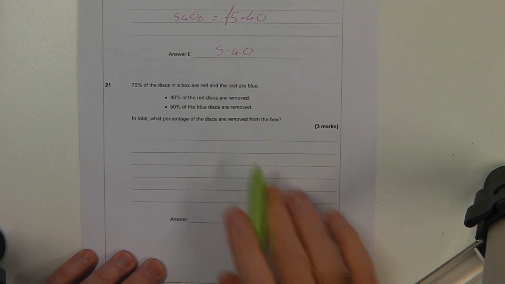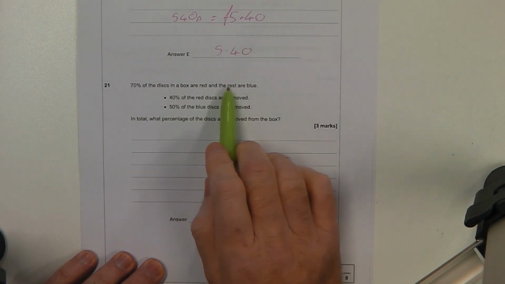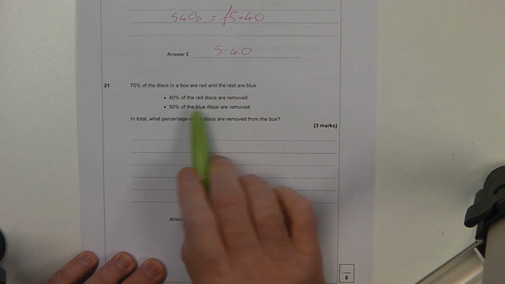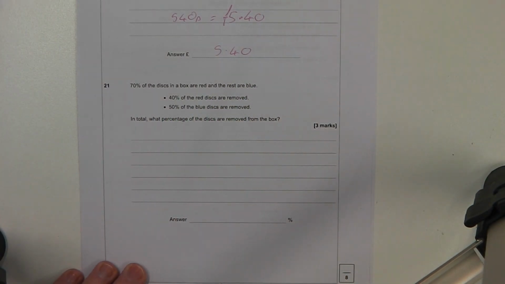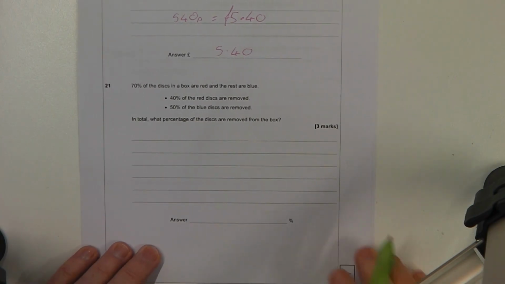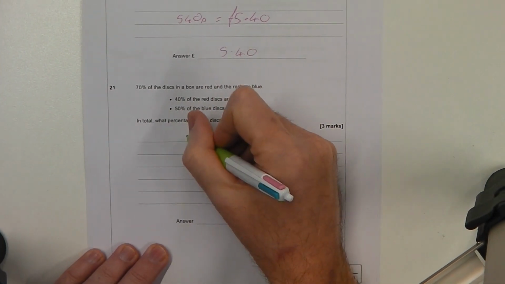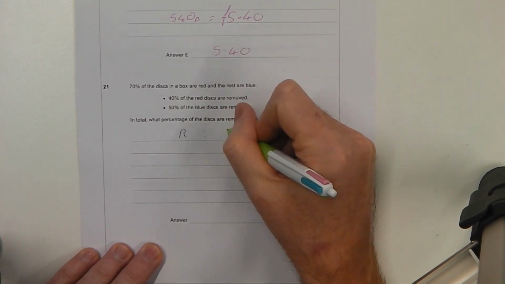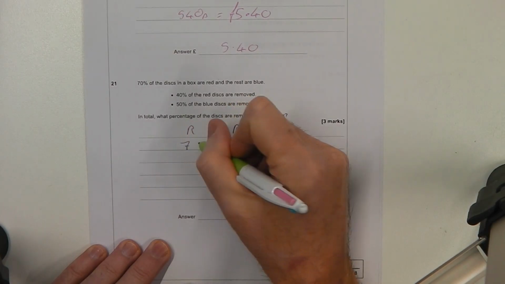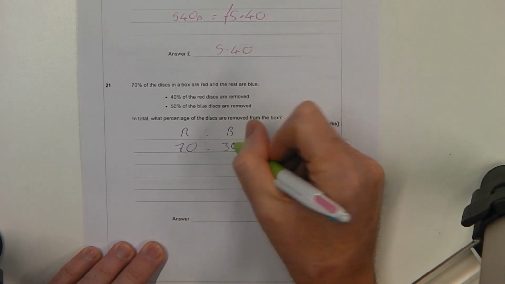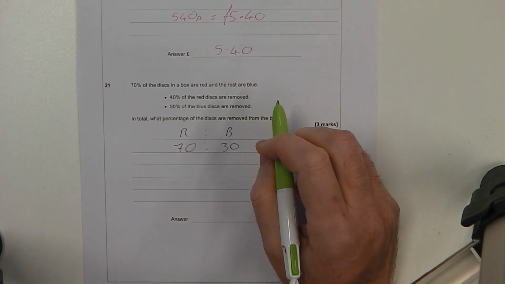Now here we've got discs in a box, so we've got 70% of them are red and the rest are blue, and then it gives us some more information about that. It doesn't tell us how many there are, so my advice is just deal with the percentages. So we say red and blue, so we've got 70. If 70% are red, then the rest must be 30% to be blue.